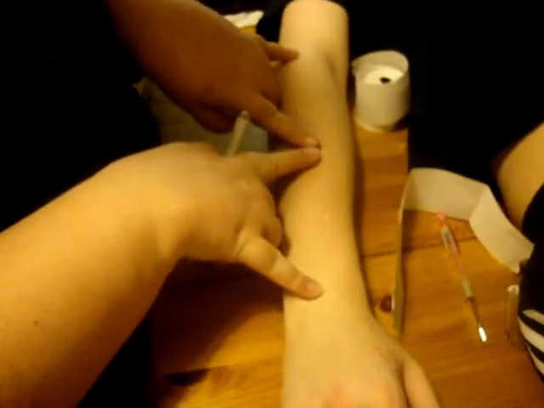Okay, as you can see, that is just in the centre of my fingers. And again, just in the centre in here.